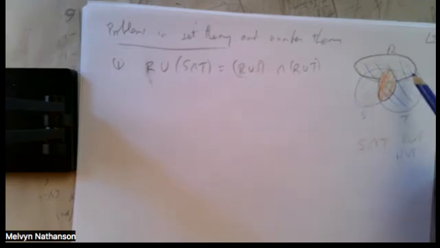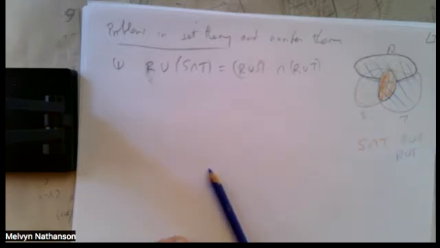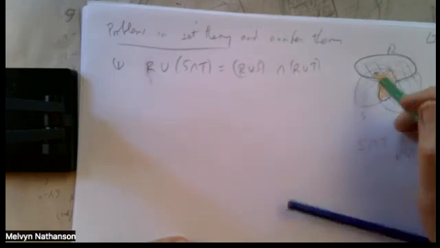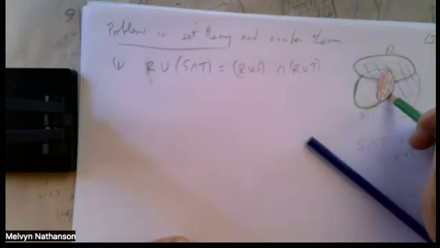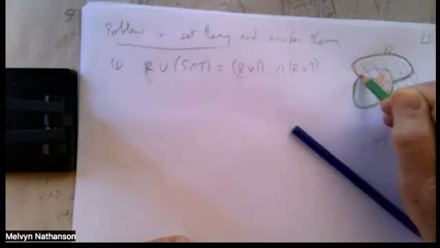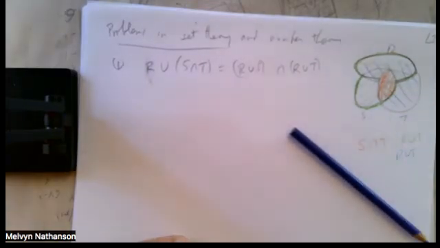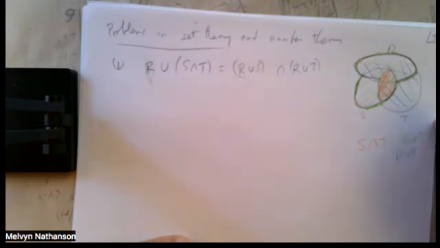So if I look at the intersection of everything in green and everything in blue, what do I get? R union T was the blue color, R union S was this.